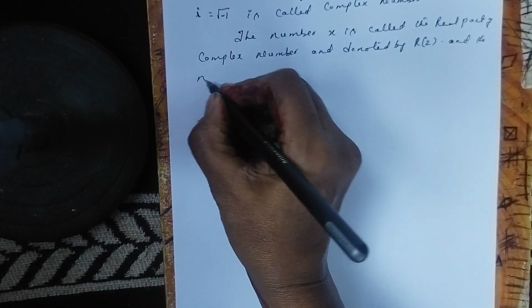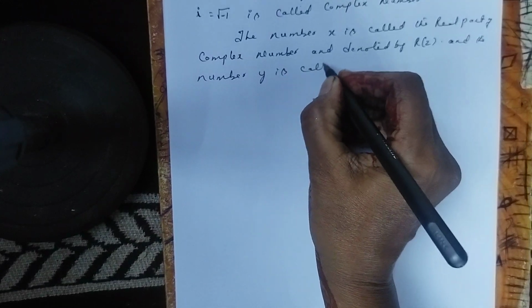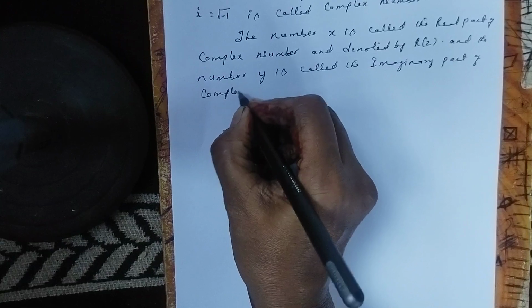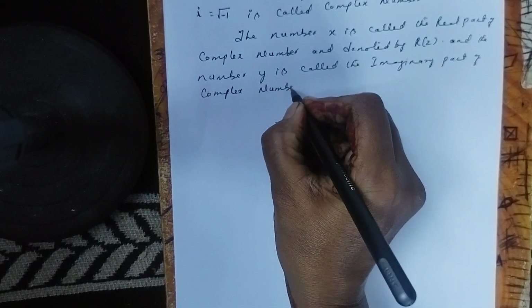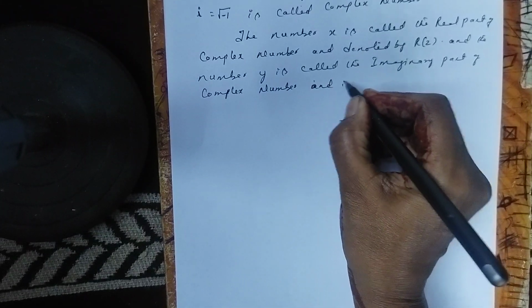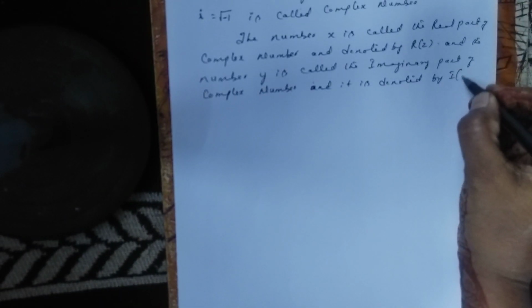Okay, and the number y is called the imaginary part of the complex number, and it is denoted by Im(z).